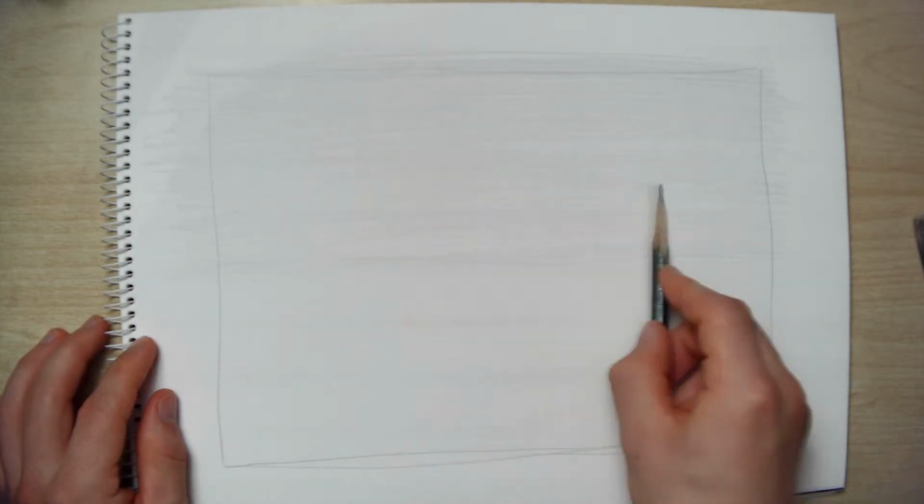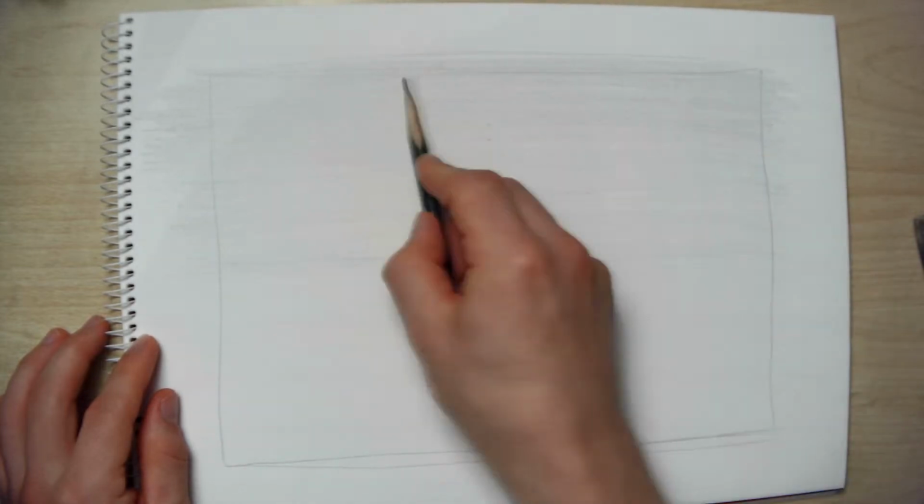I want it to be a little lighter directly above the horizon than it is up there, since the sky is more misty directly above the horizon than when we look more up. So let me get it a little darker up here. Maybe like this. Just like so. Okay, there.